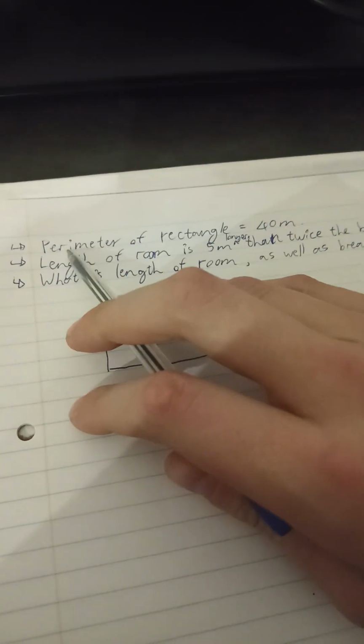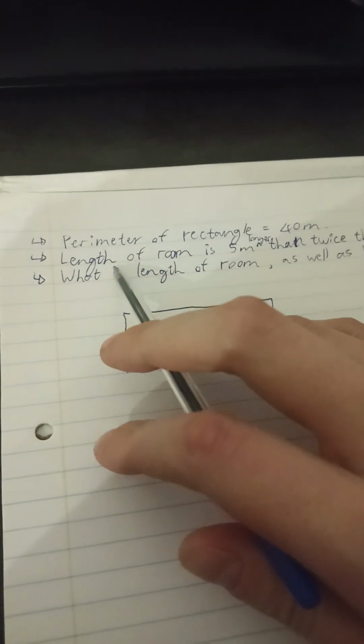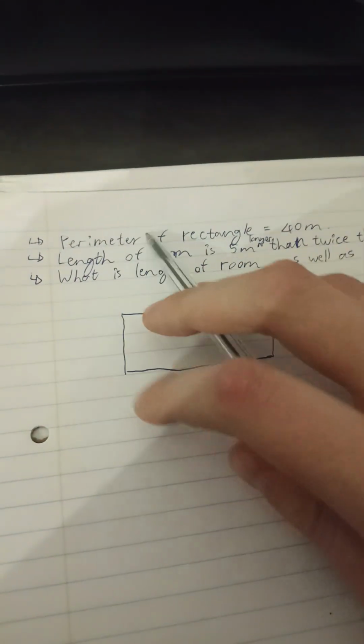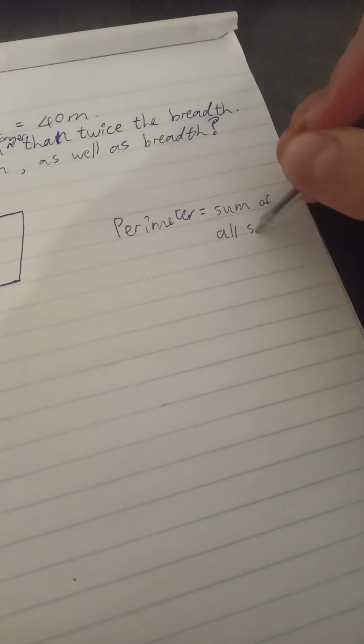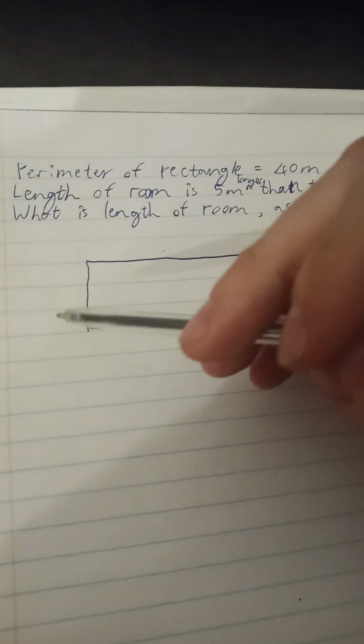So, what are we given? I basically highlighted everything that is given and what we need to find. We are given the perimeter of a rectangle. Now, what do we know about perimeter? The perimeter is going to be the sum of all sides. So what does that mean? It just means it's this side plus this side plus this side plus this side. That is what perimeter means.